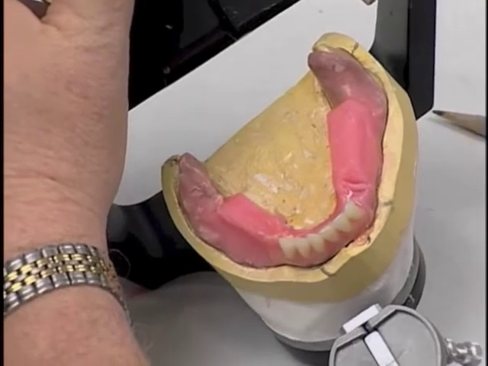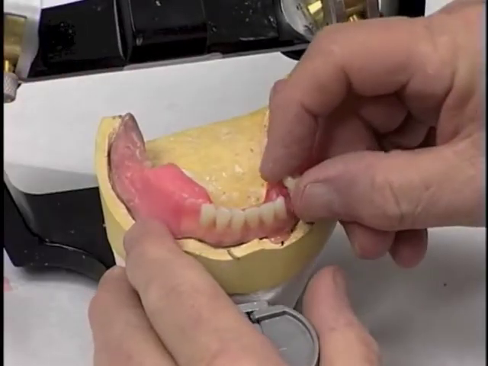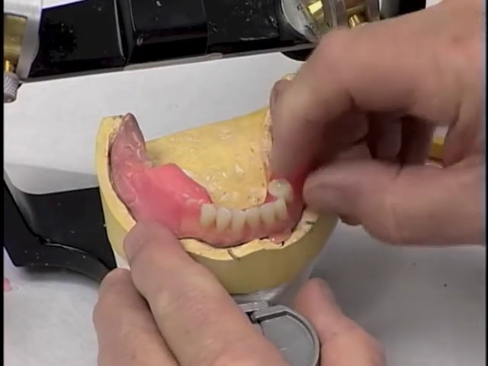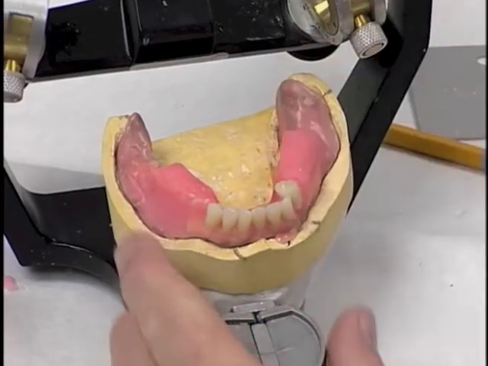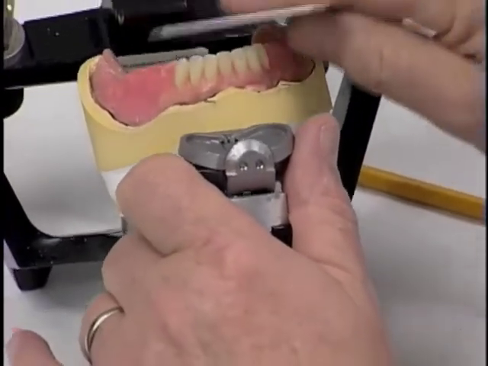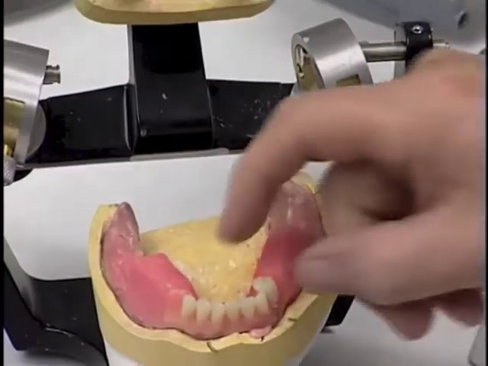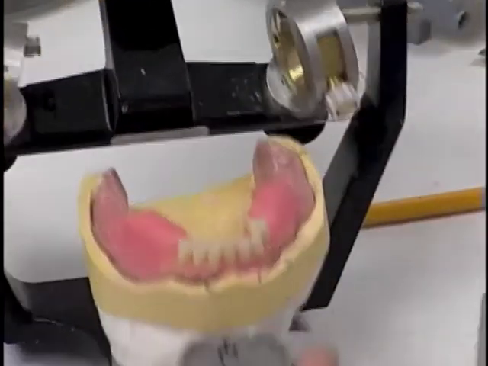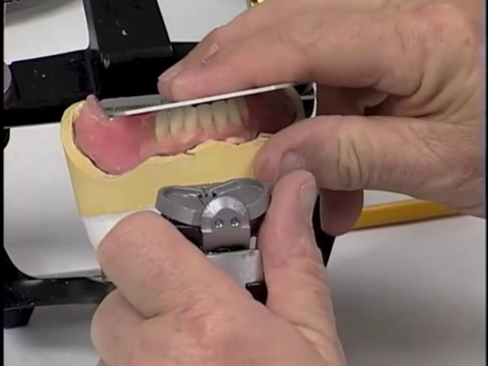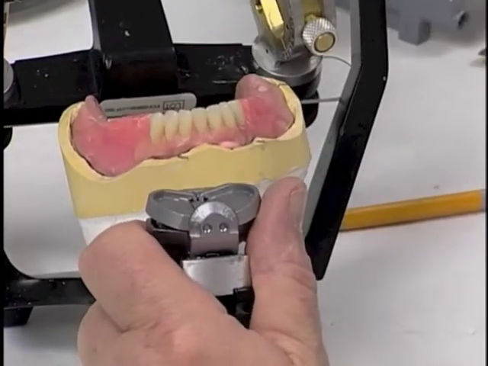Once we have the wax pulled, we're going to place the tooth now. And we would like, if at all possible, to keep that occlusal plane perfectly flat, starting with the height of the mandibular canine. Get the tooth perfectly flat, which means both buccal and lingual cusp are touching the tooth.